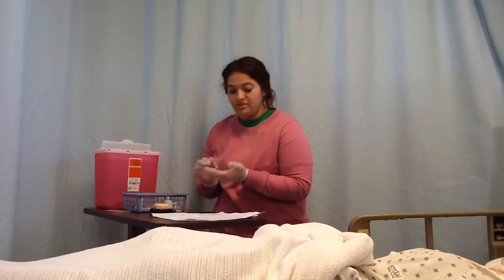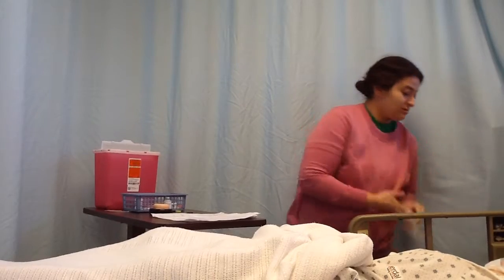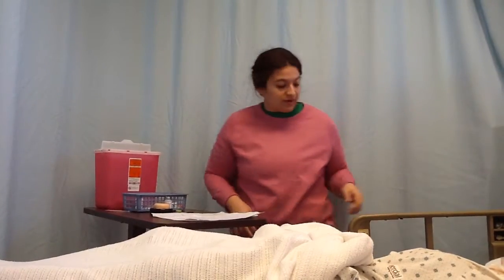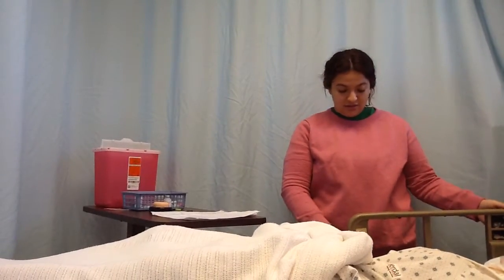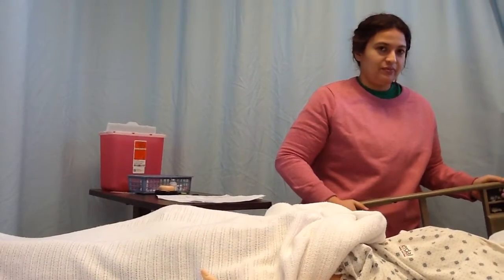And so now that that has been administered, I'd go ahead and change my gloves. And then I would put the patient back up because I don't want them being too long in their abdomen area.